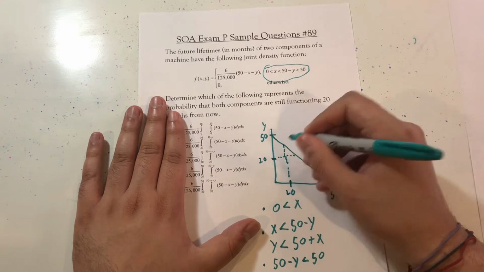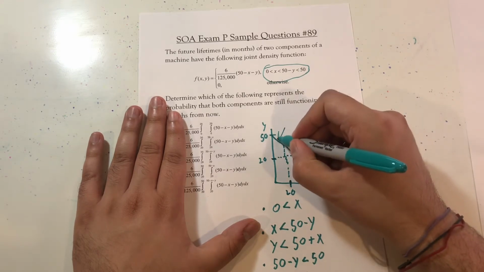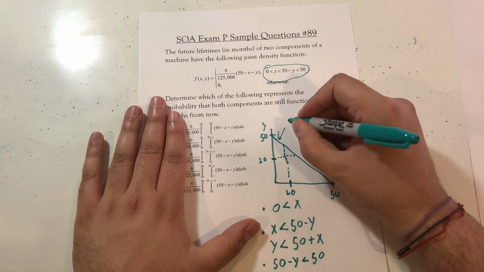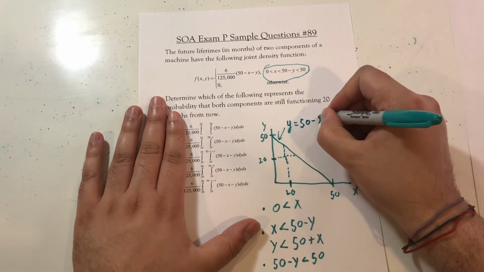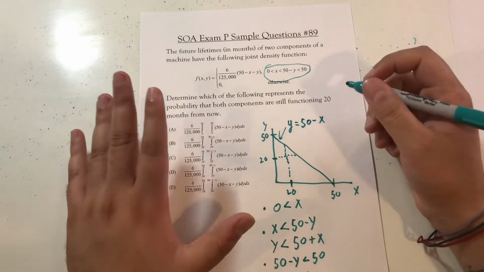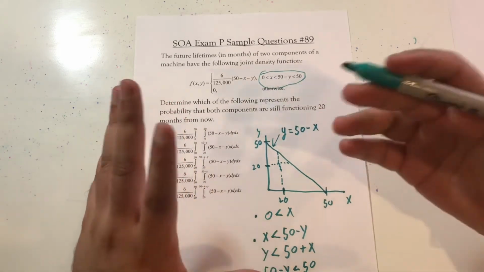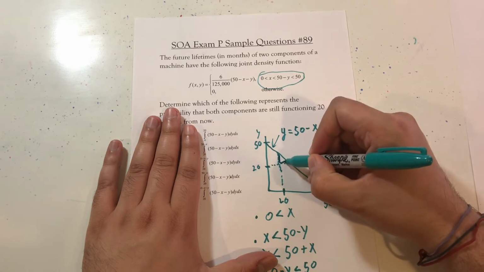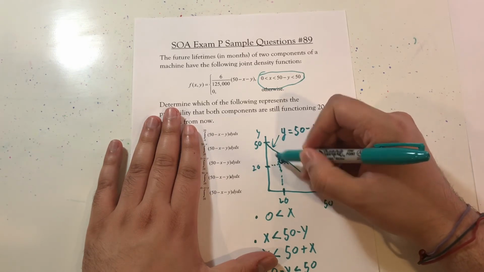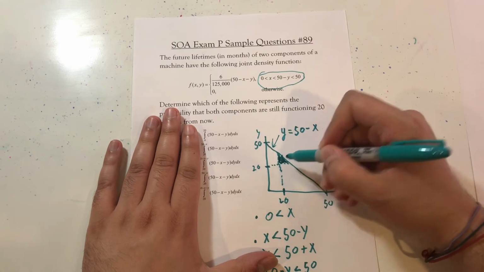Obviously not drawn to scale. This is the line y equals 50 minus x. Okay, and the thing we're concerned with is this shaded region, right? The area of this shaded region divided by the area of this entire triangle is going to be our probability.